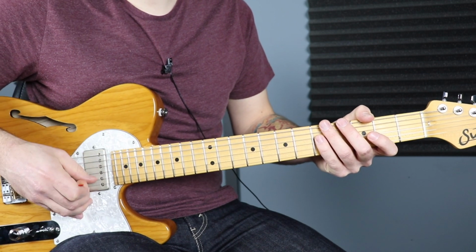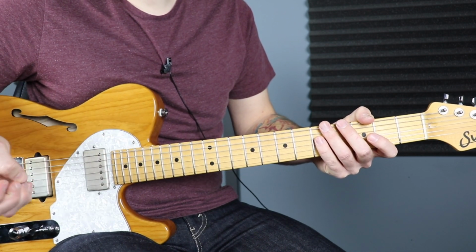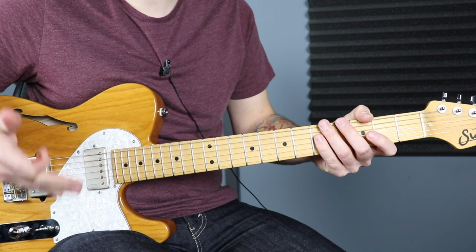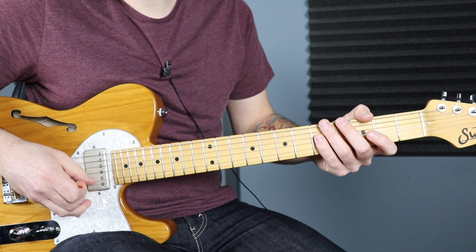So here's an example of a whole 12-bar blues, mixing some of these variations, and then, like I said, I'm only playing one time through the 12-bar blues. I'm just going to end it after that on the 12th bar.